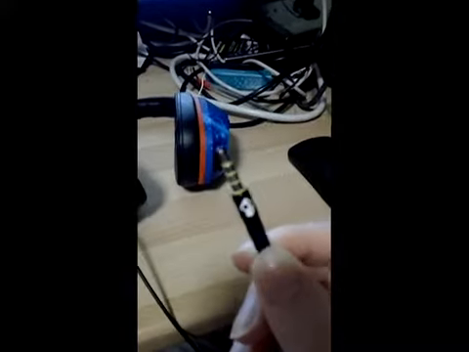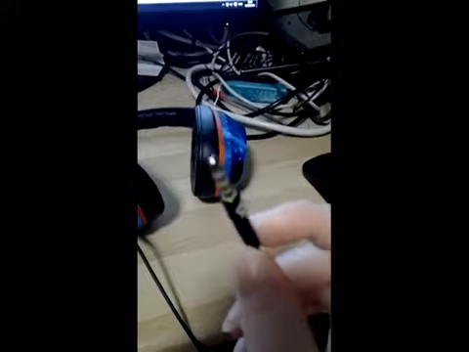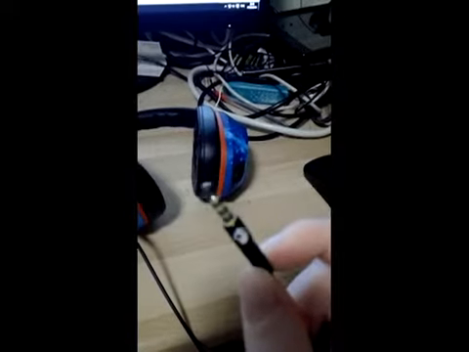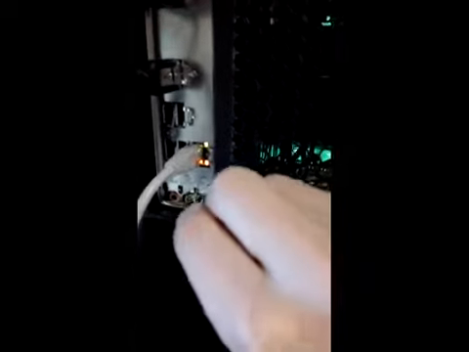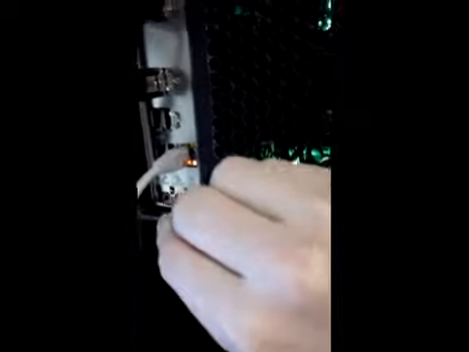And constraints. As you can see, the headphones have a stereo mini jack connector, which is a physical constraint, as it means you can only place it in the correct audio jack, which is this one on the desktop PC.